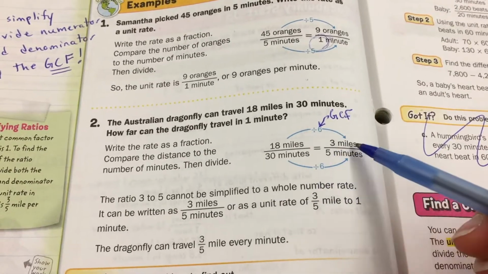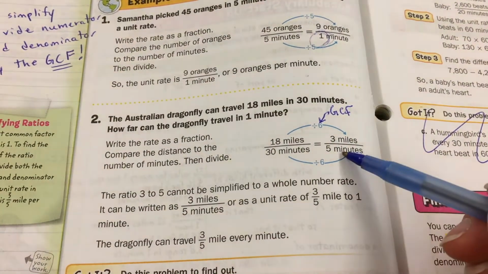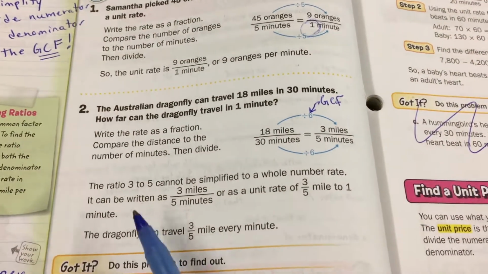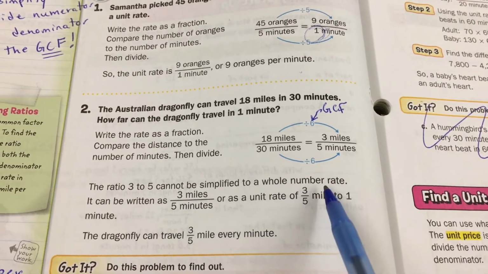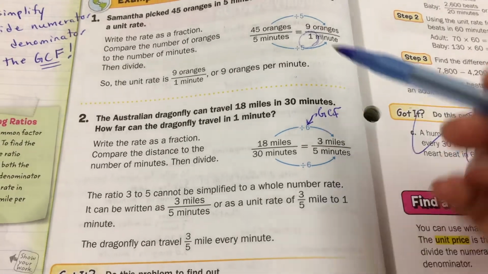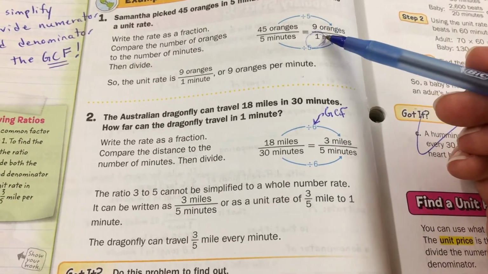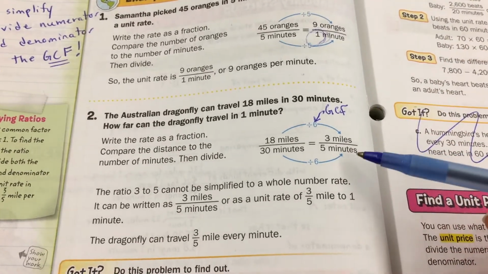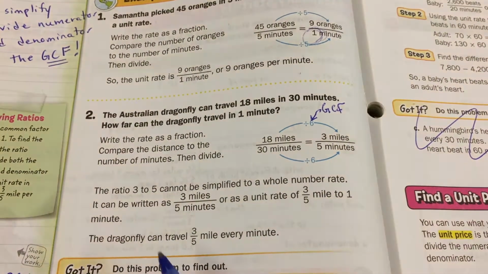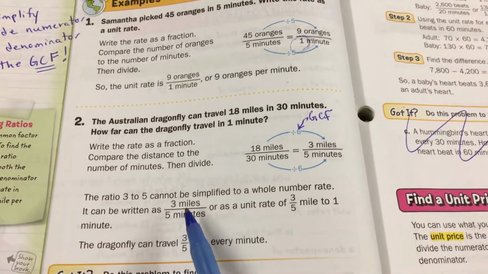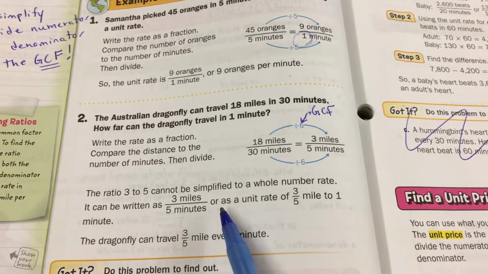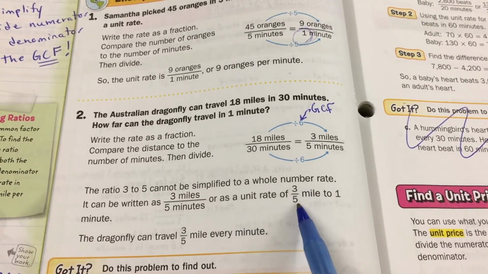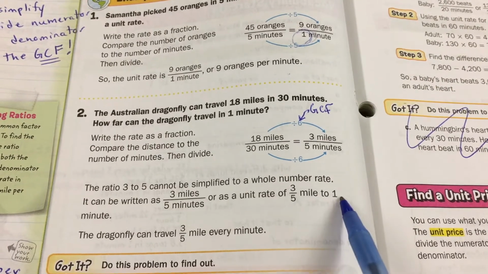So 18 divided by 6 is 3, 30 divided by 6 is 5. So the ratio 3 to 5 cannot be simplified to a whole number rate. Like before, we had a 1 in the denominator. You can't do that in this situation. So the way that you write it is 3 miles per 5 minutes, or as the unit rate of 3/5 of a mile to 1 minute.